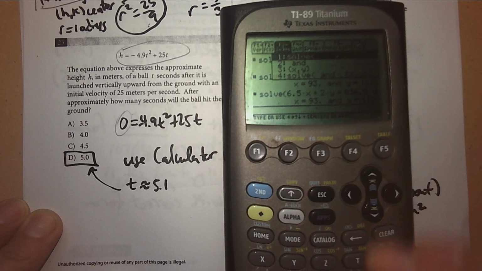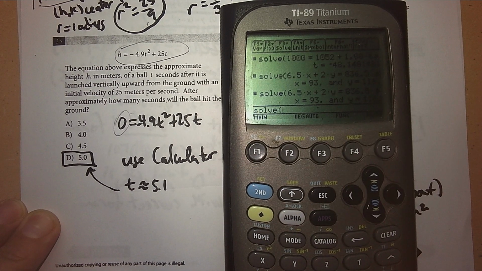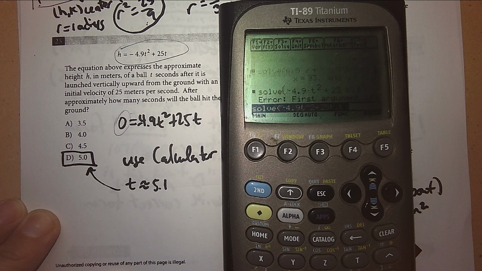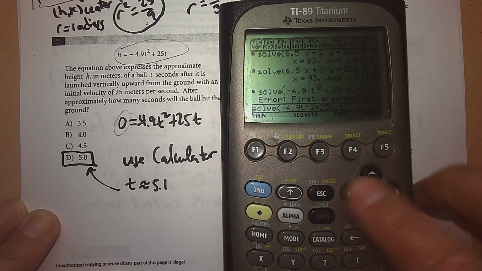Press algebra and 1 and type it in. Negative 4.9 t squared. Remember, to square is the button above the divide sign, that arrow. Plus 25t. Go comma t to solve it. Oh, what did I go? Equal to 0.